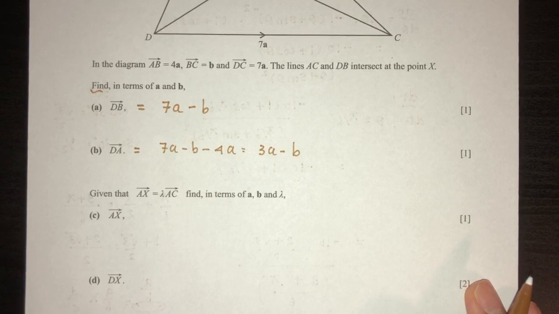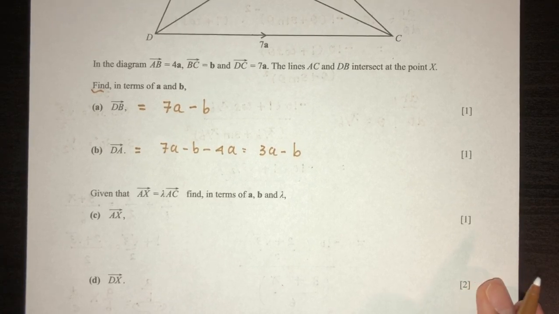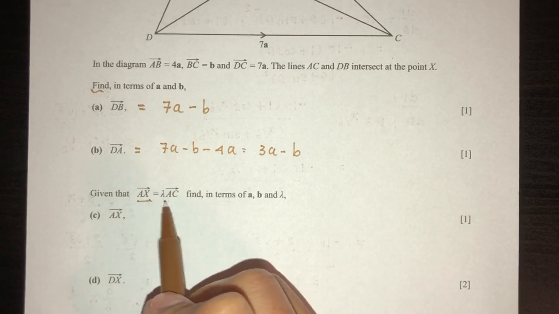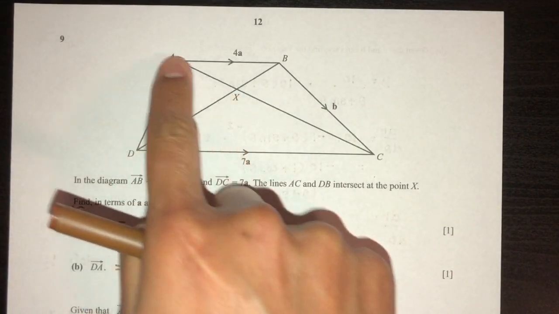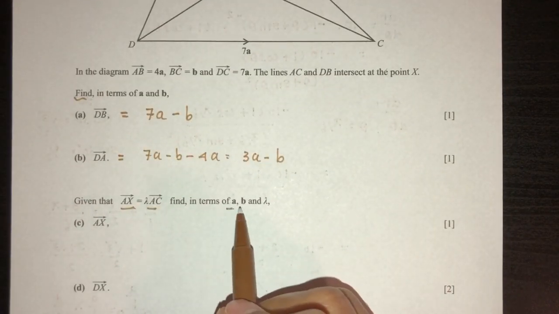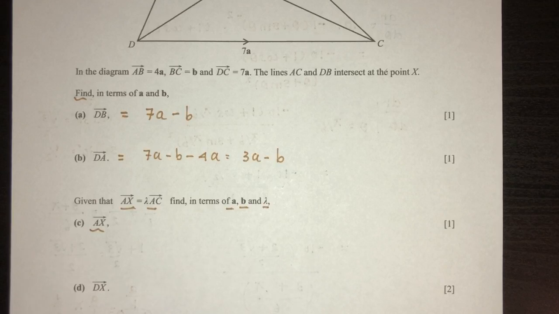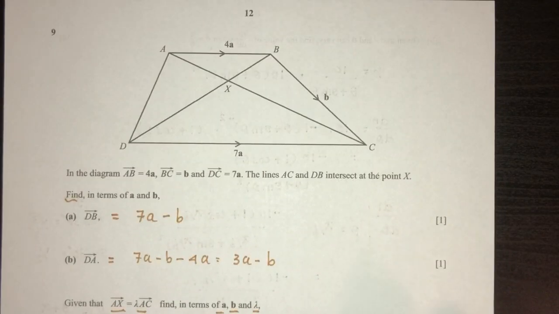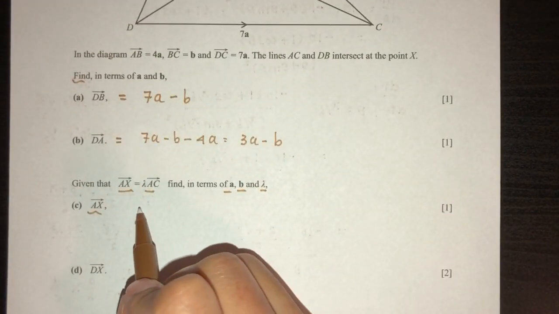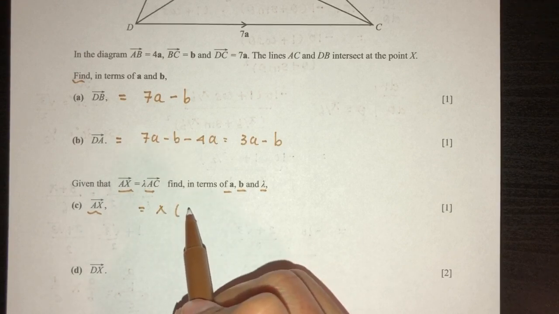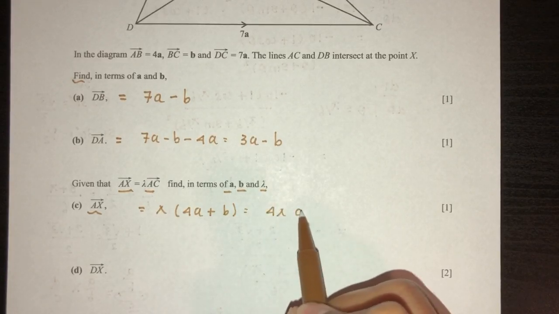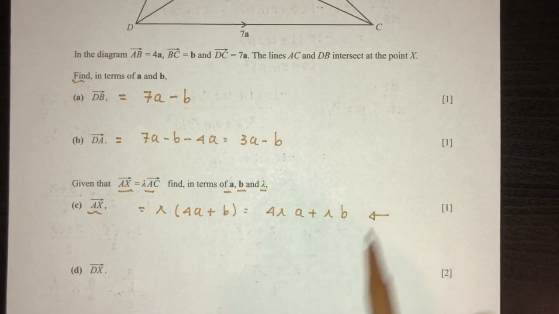Now let's move on to part C. Given that AX is lambda times AC, we know that X has to be somewhere on AC. Just like you see here, X is on AC, so AX is lambda times AC. They are collinear points, right? Now find in terms of A, B, and lambda, AX. So we just have to find AC. How would you find AC? AC will be AB plus BC. So it's lambda times AC, which is AB, which is 4A, plus BC, which is B. That will be 4 lambda A plus lambda B. That will be part C.